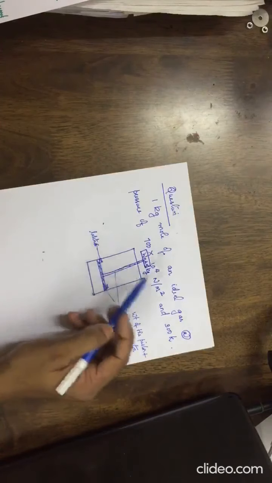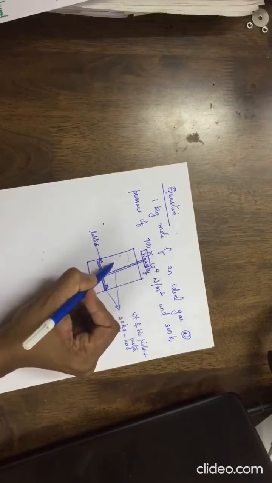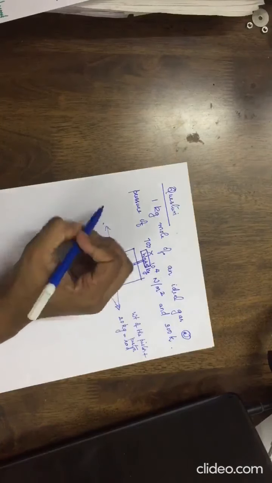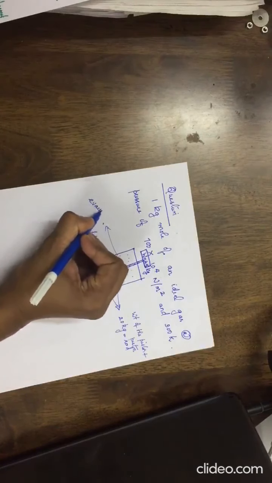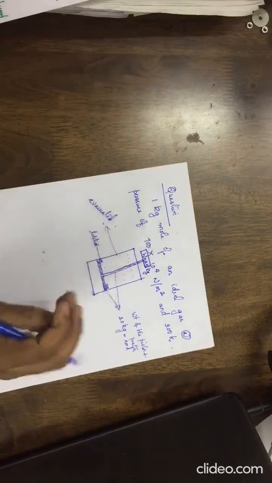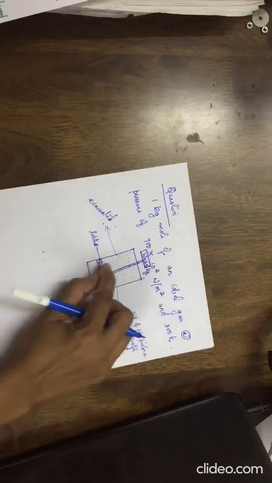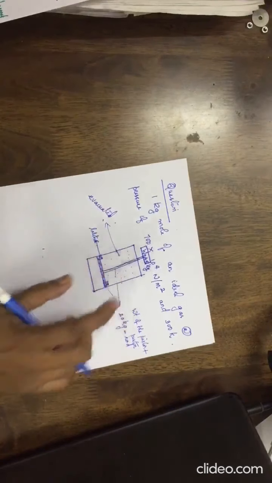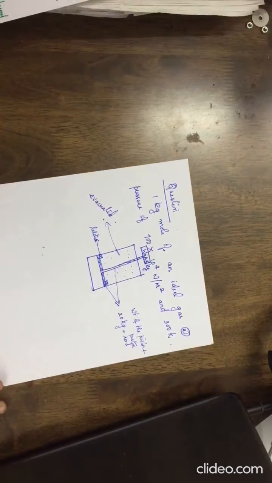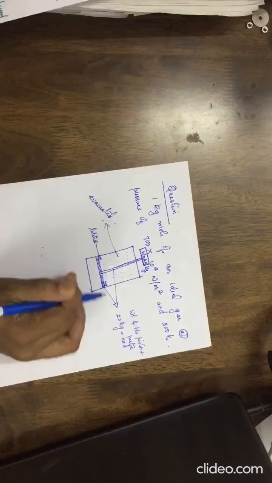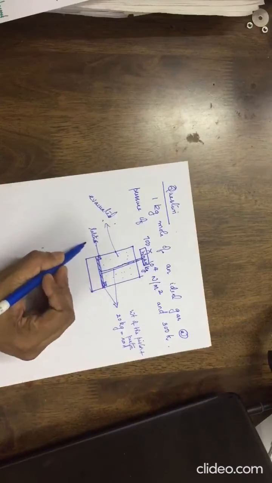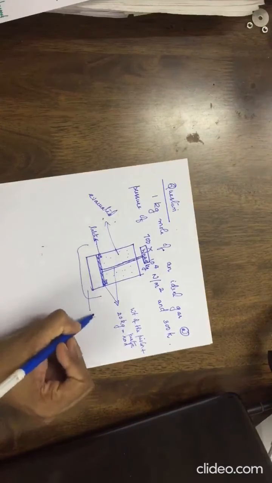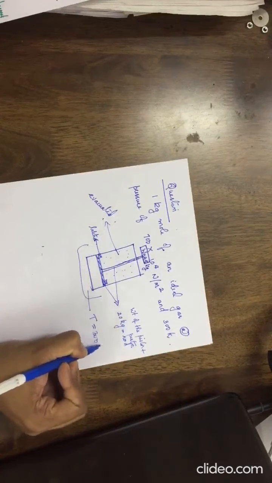The space behind the piston is evacuated, which means it is devoid of air. No air in this space that is behind this piston. And the cylinder is immersed in a constant temperature bath to maintain a temperature at 300 Kelvin.